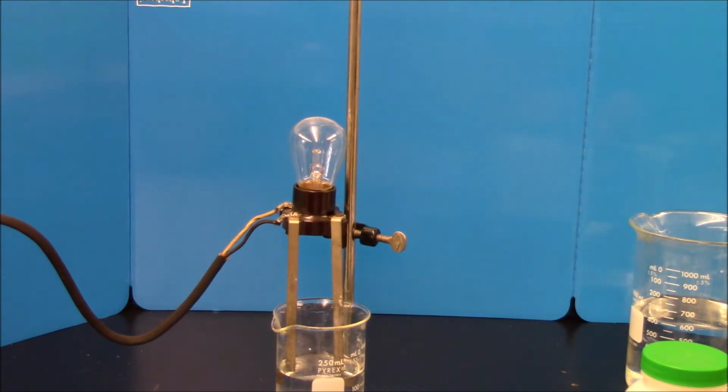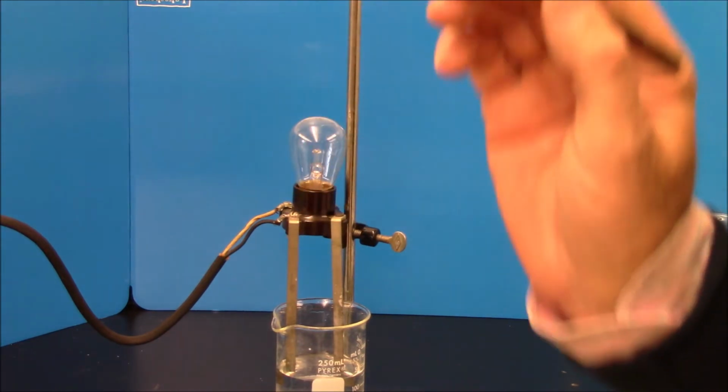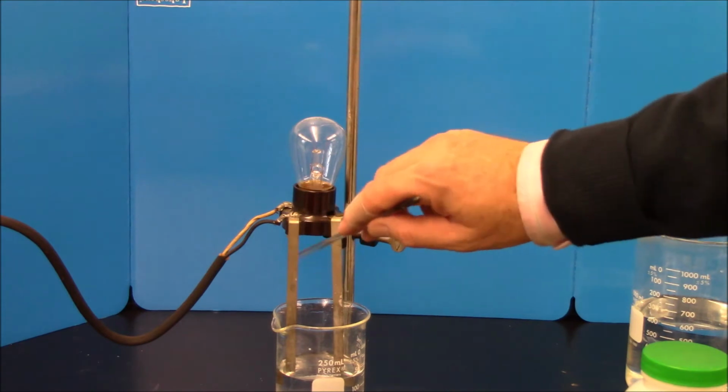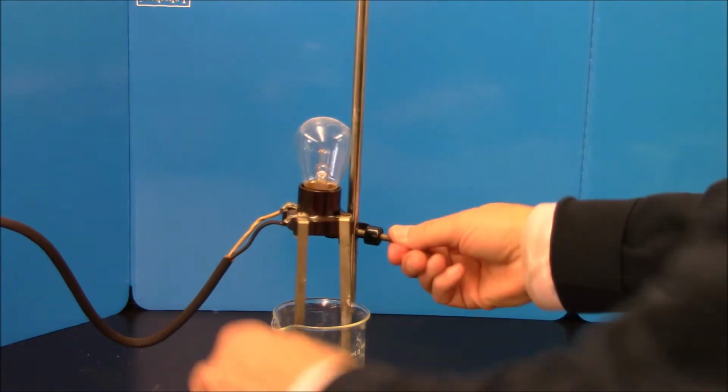Now you'll also notice I'm going to be quite careful, so I'm only touching this with the glass stirring rod. I certainly don't want to use anything made of metal, because unlike Mr. Hood and Mr. Conahan, I have no interest in being a good conductor. So I'm going to lift this up.